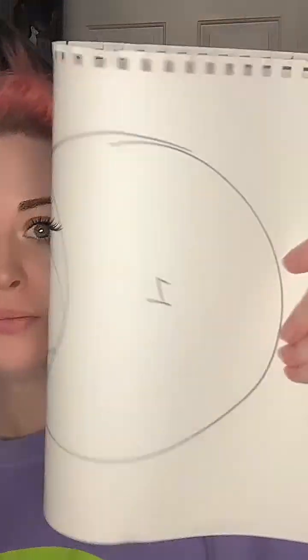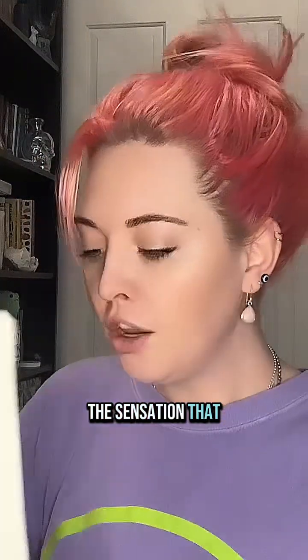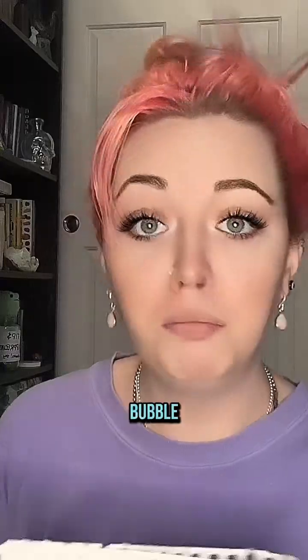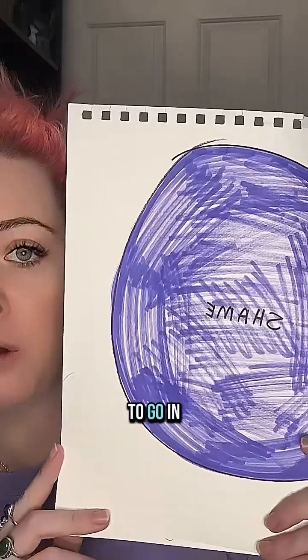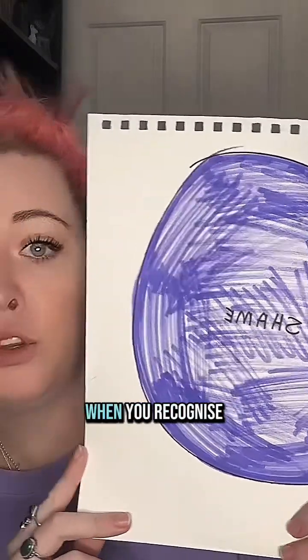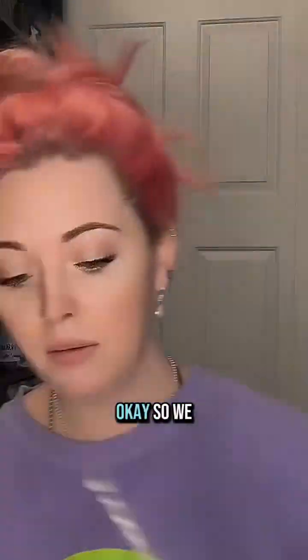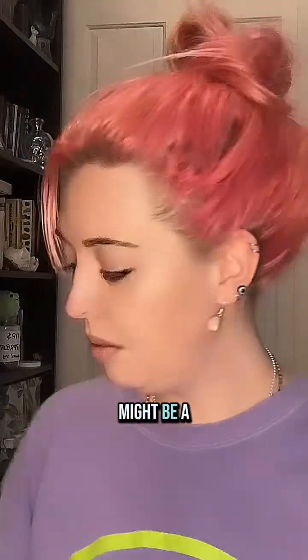Let's start with number 1. Number 1 is going to be your shadow self. Number 2 is going to be the sensation that you wrote in your shadow self bubble from the prequel lesson. So for me, I wrote shame. So that's going to go in circle number 2. The sensation that you experience from your shadow self when you recognize your shadow or when someone else calls your shadow out. So for me, I wrote shame. So we have the shadow self, and then we have shame. For you, it might be a different sensation.